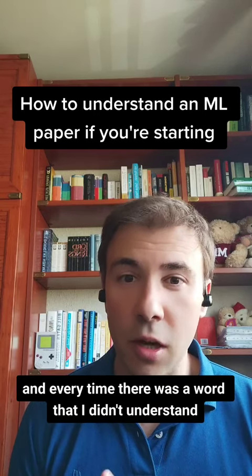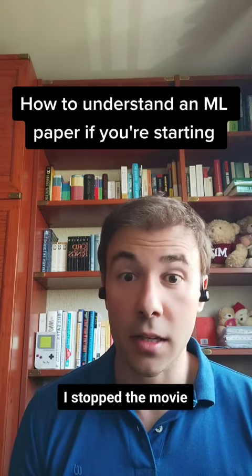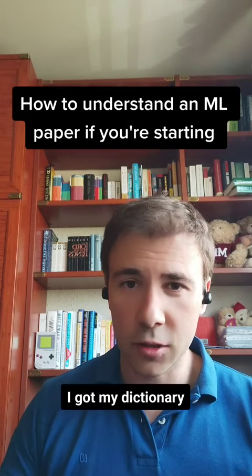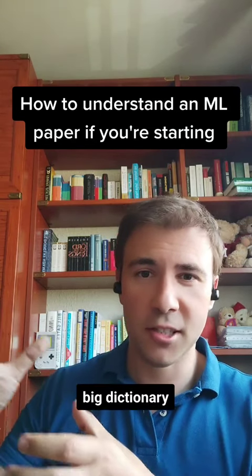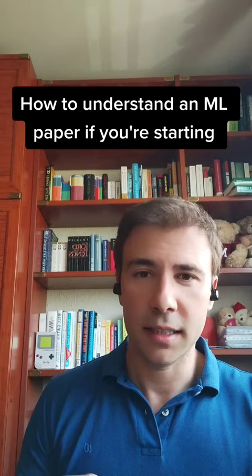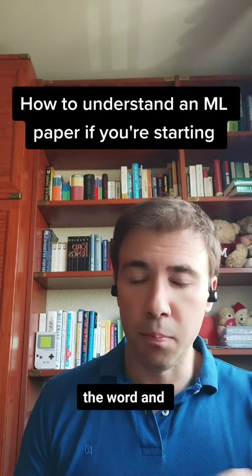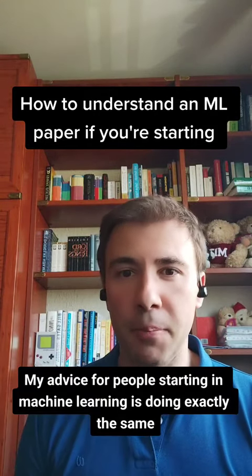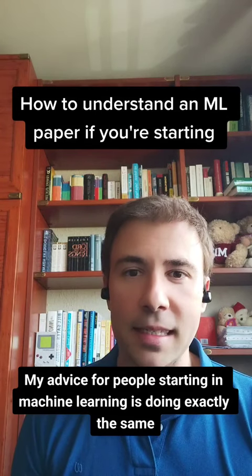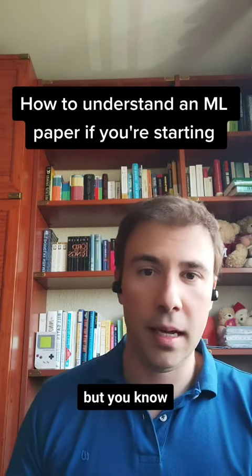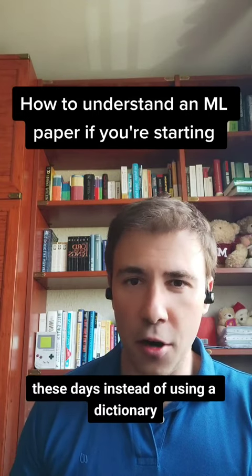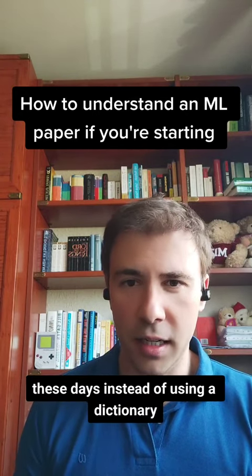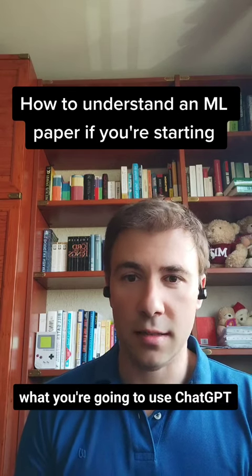And every time there was a word that I didn't understand, I stopped the movie, I got my dictionary, big dictionary, and I started looking up the word. And I wrote it down. My advice for people starting in machine learning is doing exactly the same, but these days, instead of using a dictionary, what you're going to use is ChatGPT.